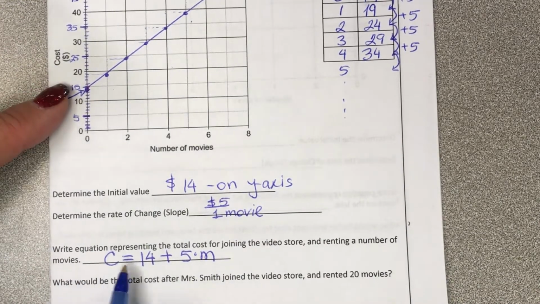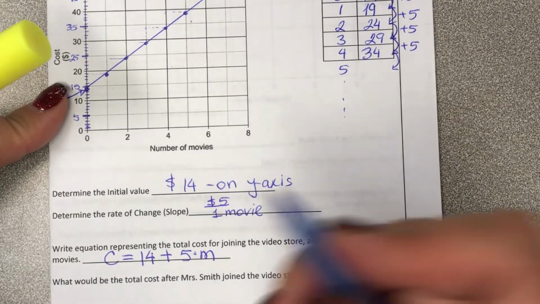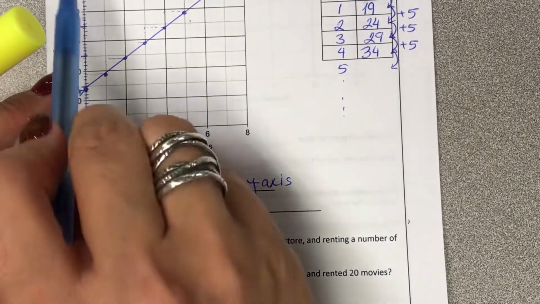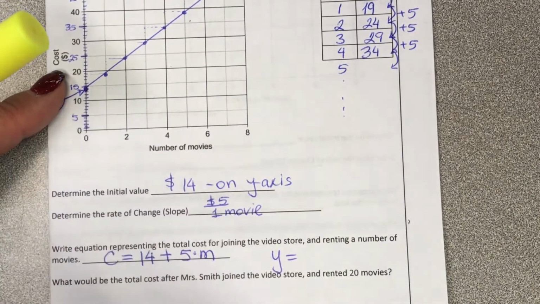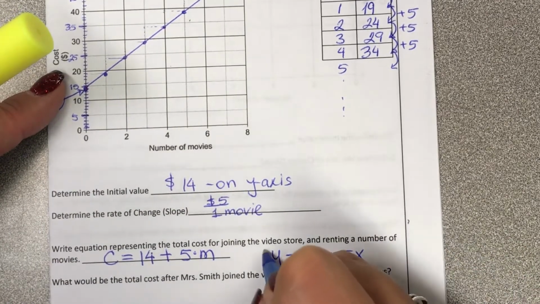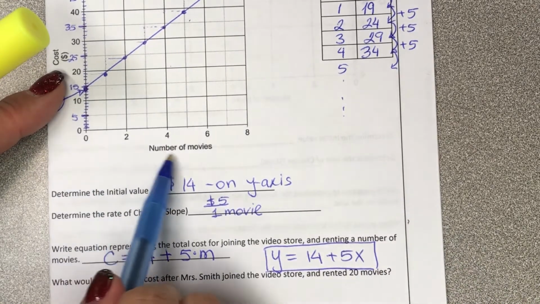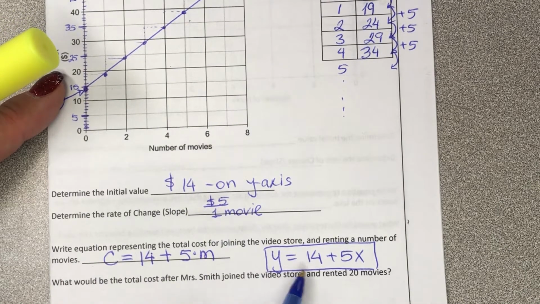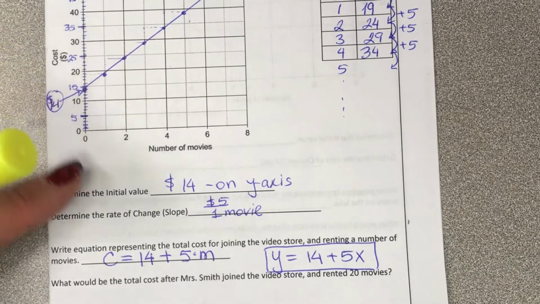So the cost depends on our initial value plus 5 multiplied by the number of movies that you rent, which is 14 plus 5m. As a slope-intercept equation, we can write y, the value that's changing, the cost, on the y-axis. 14 is the y-intercept plus 5x, where x is the number of movies along the x-axis. So in slope-intercept form, this is y equals 14 plus 5x. Or we can change the variable to fit the keywords in the problem. The cost is calculated as 14 plus 5 multiplied by the number of movies.